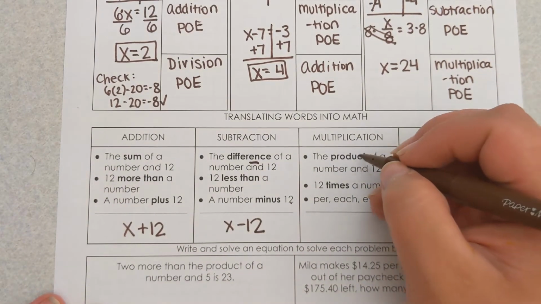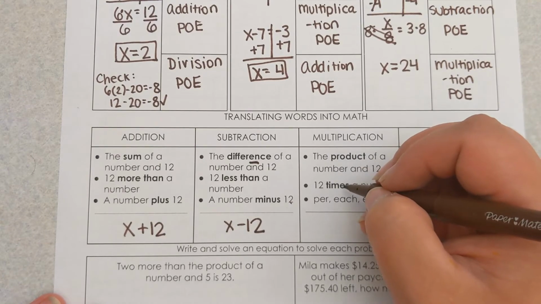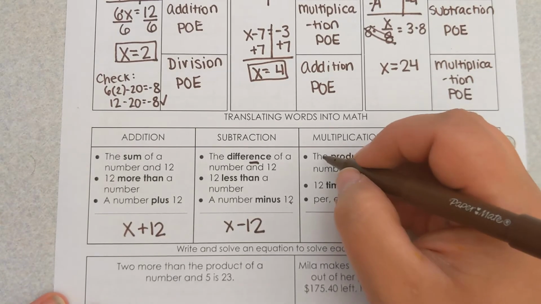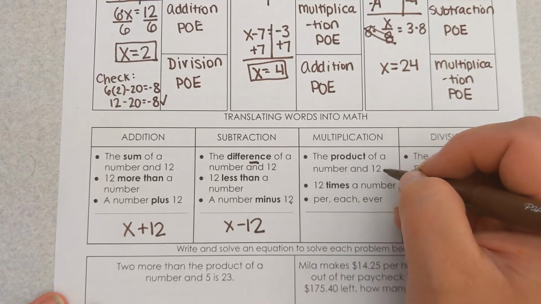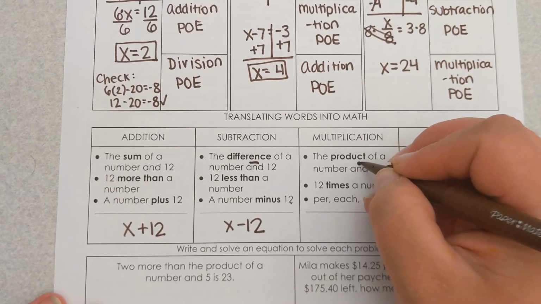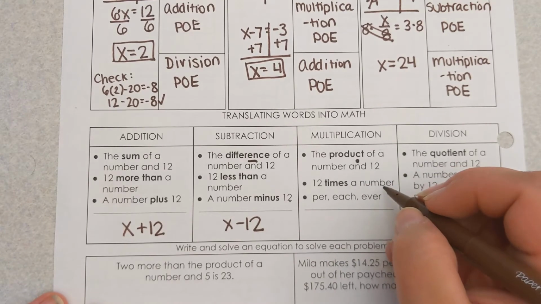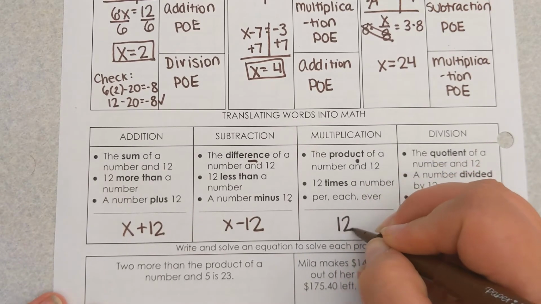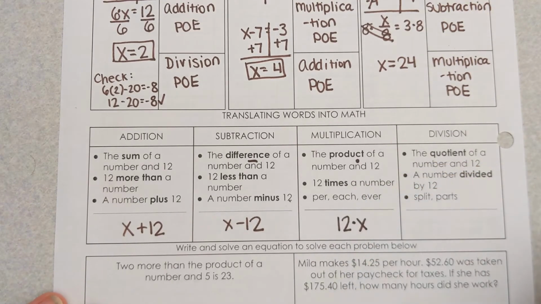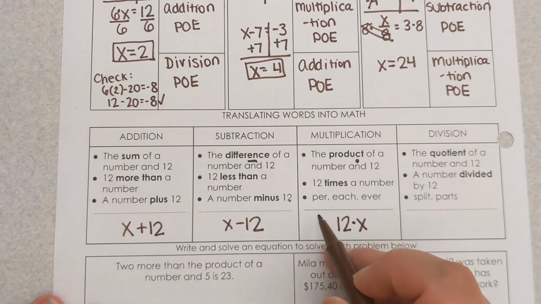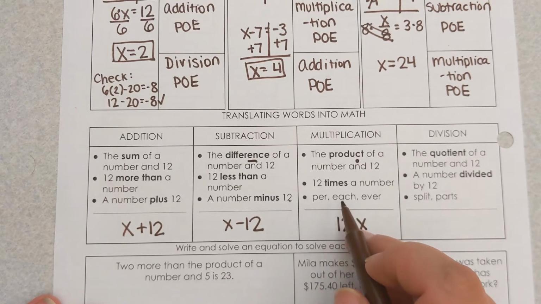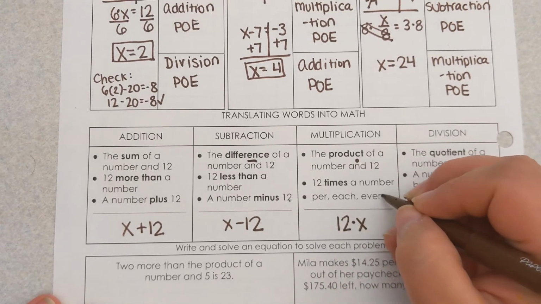Multiplication is a product, or we could say times. So the product of a number and 12. Where it says "and" is where you put the multiplication. And then 12 times a number. This is all just 12 times x. And then lastly, words that are going to show up that mean multiplication are per, or each, or every.